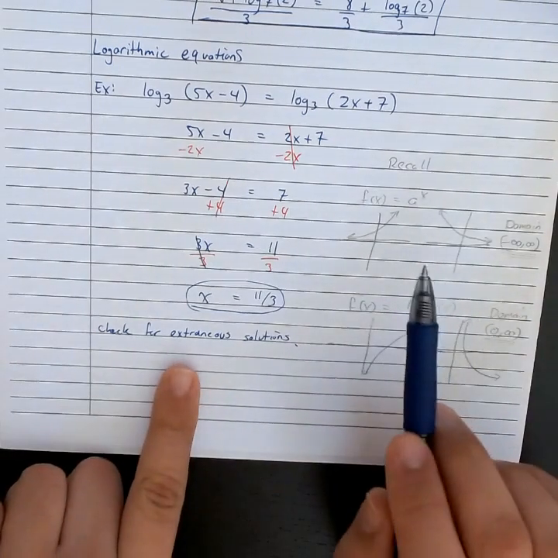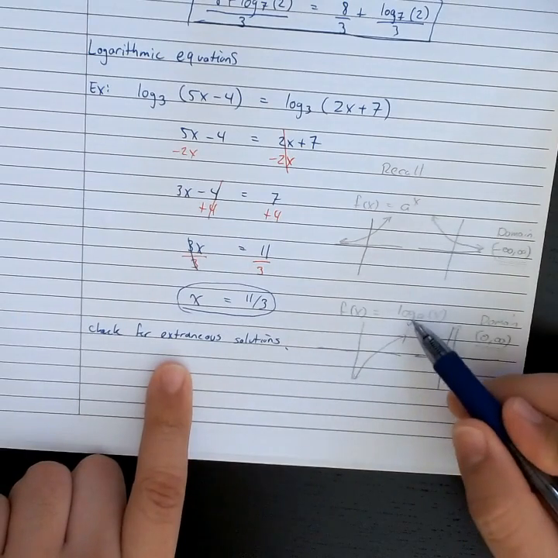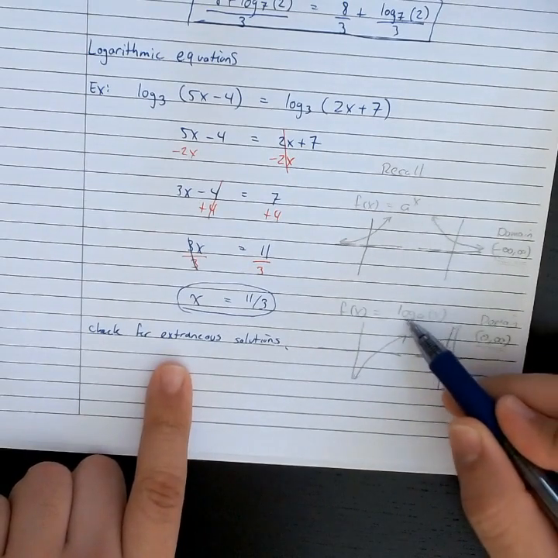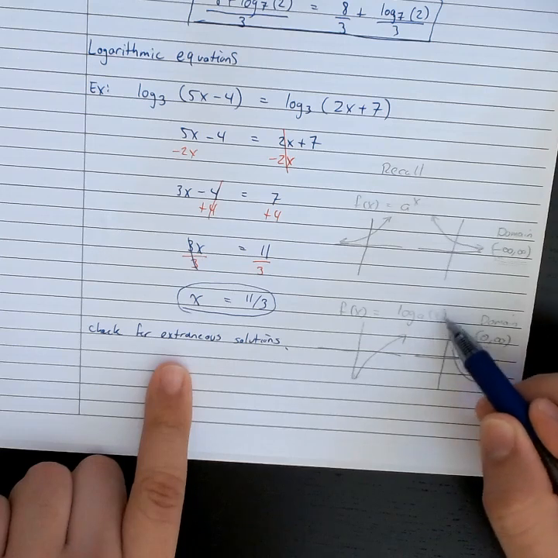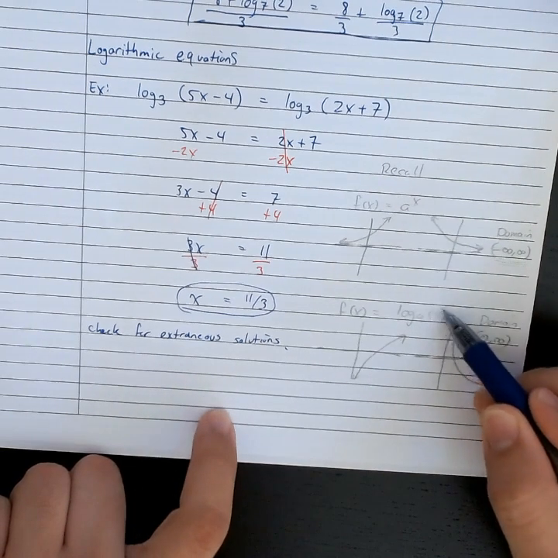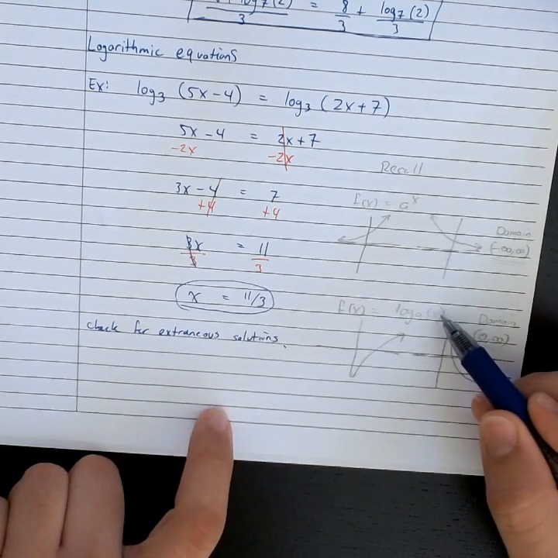Well, we don't really need to check the whole thing because look, all I really need to know is that the thing that I'm plugging in here is positive. If I take the log base a of something, that something better be positive. So when I check for extraneous solutions, what I'm really doing is making sure that whatever is here is positive. If it's not, then that doesn't work as a solution.